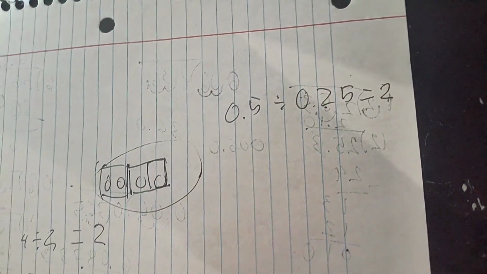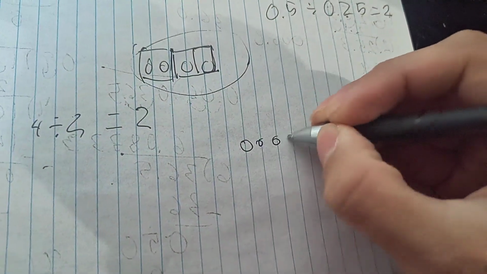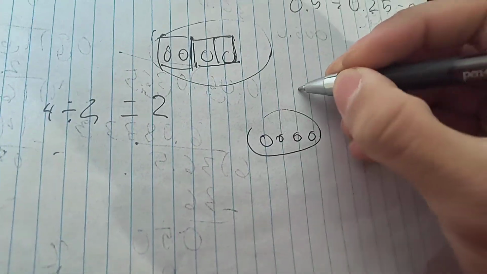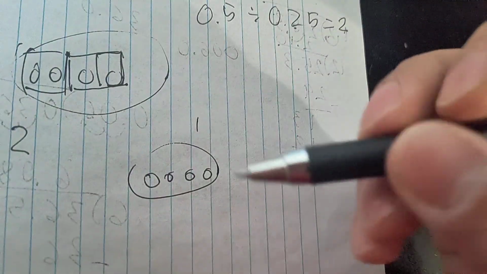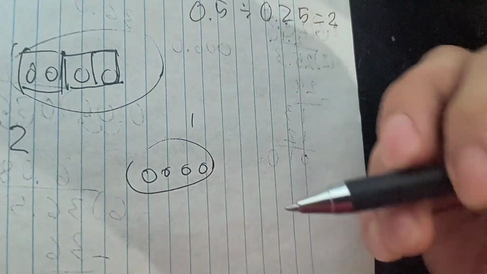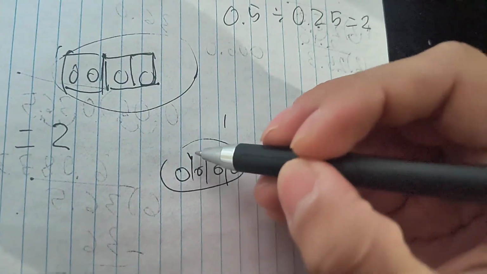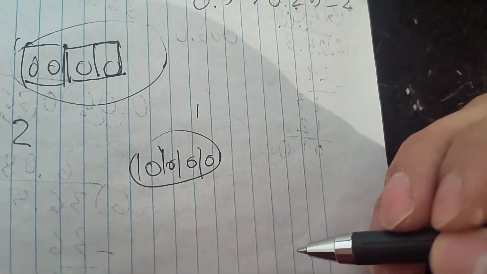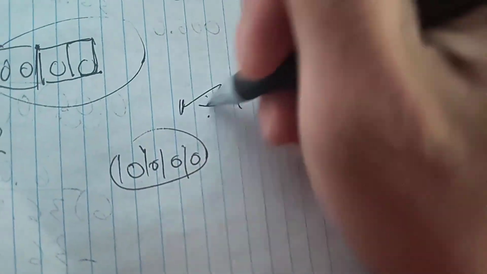Like if I had a group of 4, there's one group, and I were to divide this group into 4 equal groups, you'd say it would be 1. Each group would have 1. No, wait, sorry, that's wrong. That was a bad explanation, but whatever.